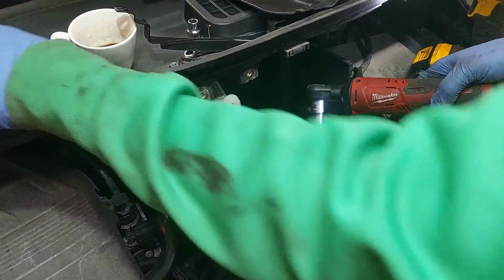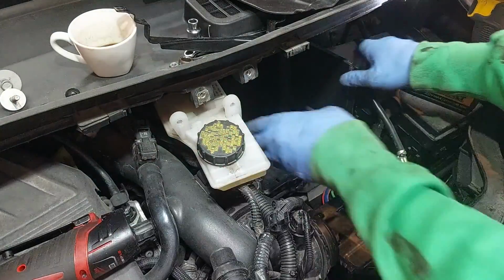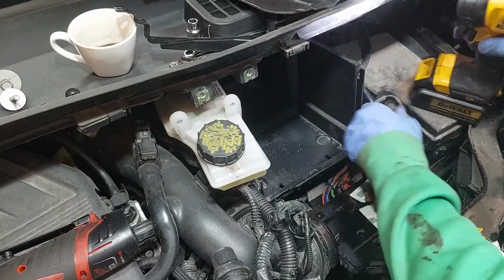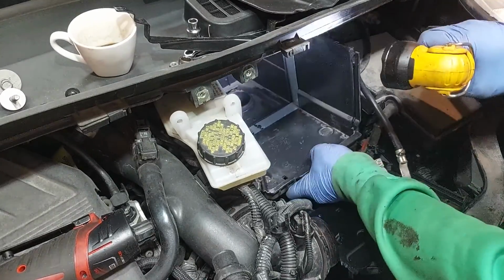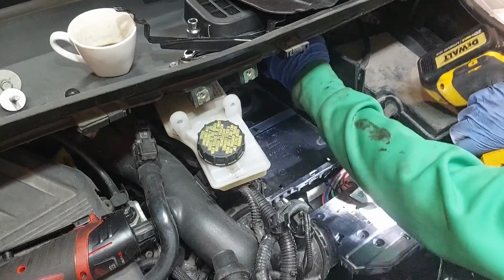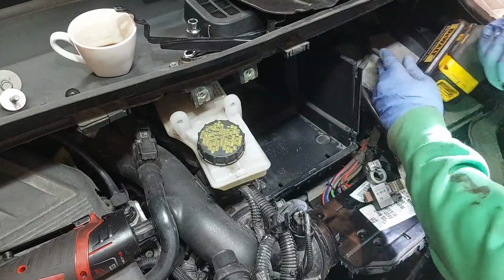There it is. It has a bigger washer. You can't mess it up. Okay, and now I think we can get this out. I believe so. Don't see anything else holding this in place. Okay, just make sure you don't damage any of the wiring.